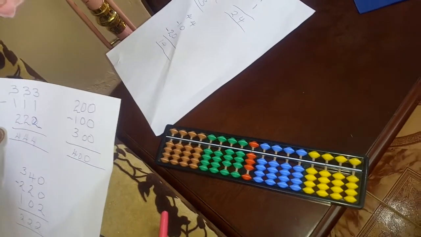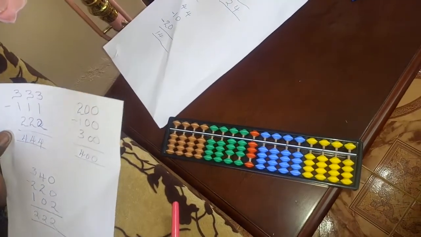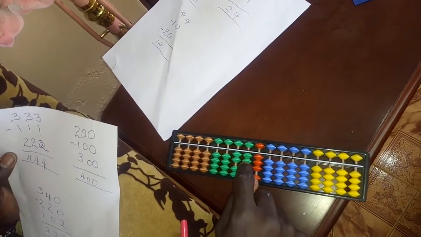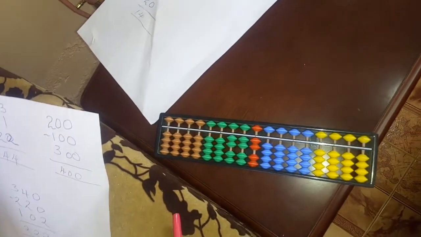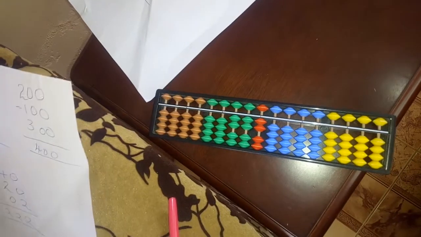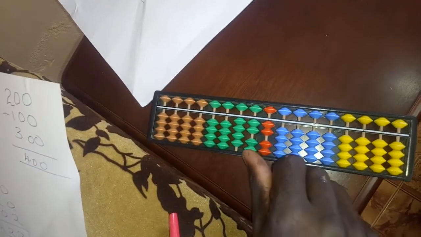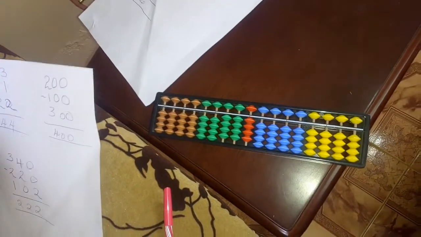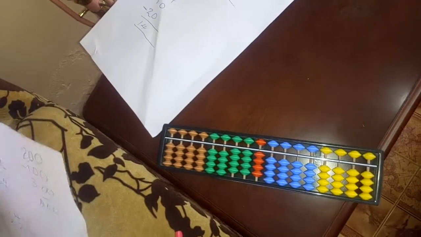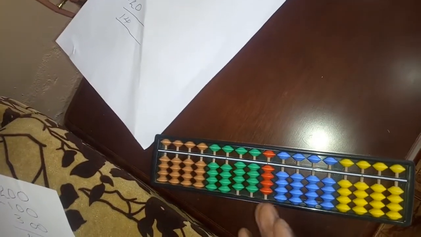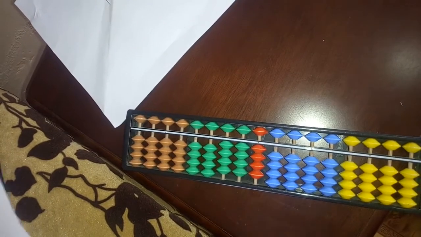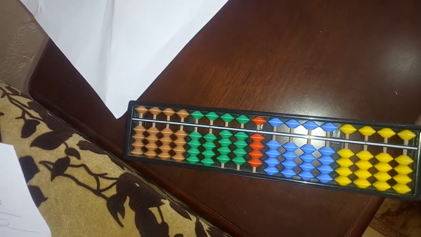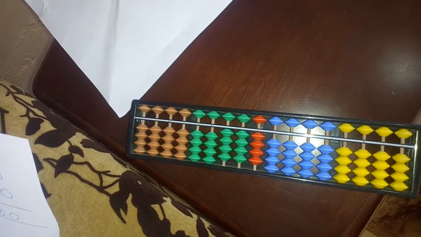Minus 111, minus 111, plus 222, plus 222. What is the answer? The answer is 4 hundreds, 4 tens, 4 ones. It means my answer is 444.